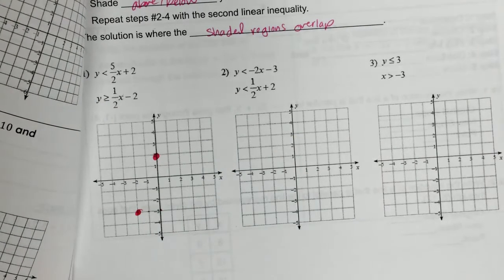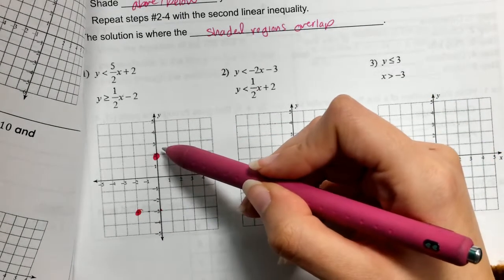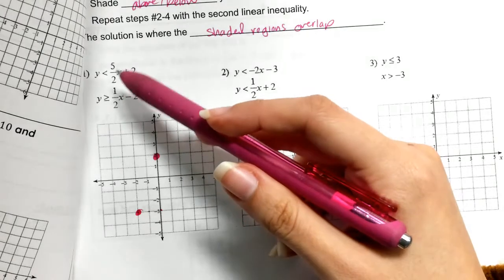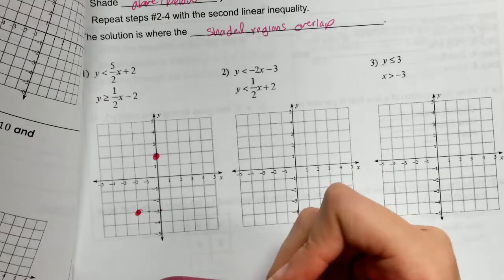So notice you end up with a point here. You always want to make sure that your 2 points, when they're connected, will create a positive slope if you have a positive slope in your equation. In this case, yes. If I connect these 2 points, it will create a positive slope.